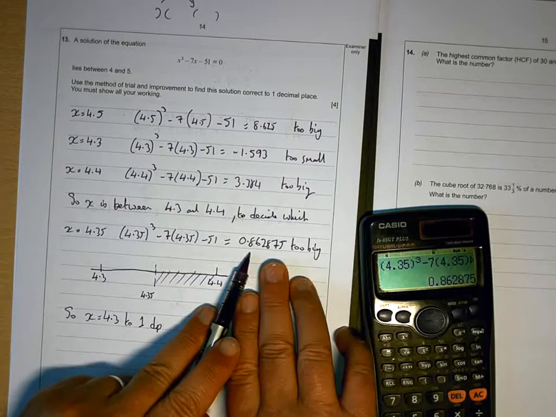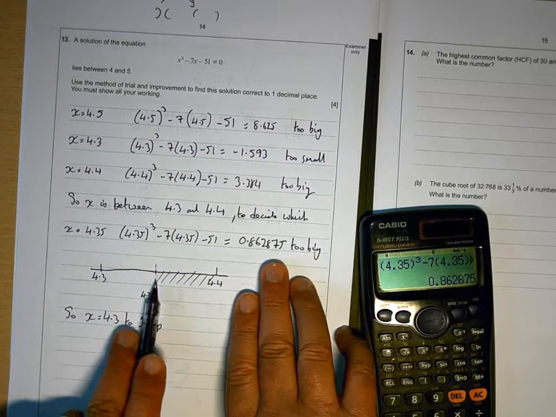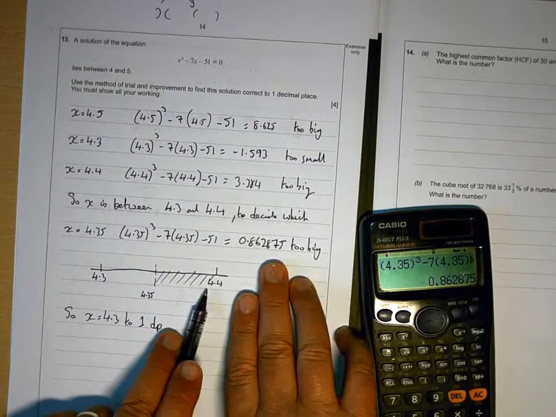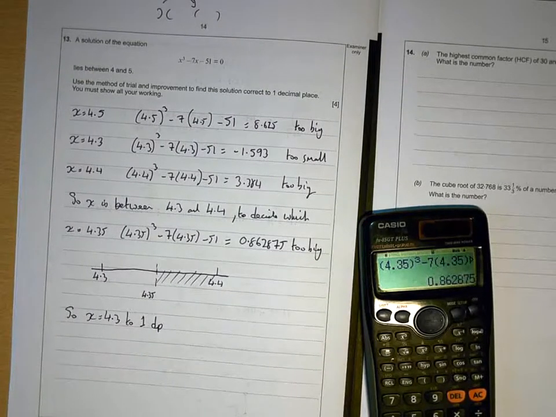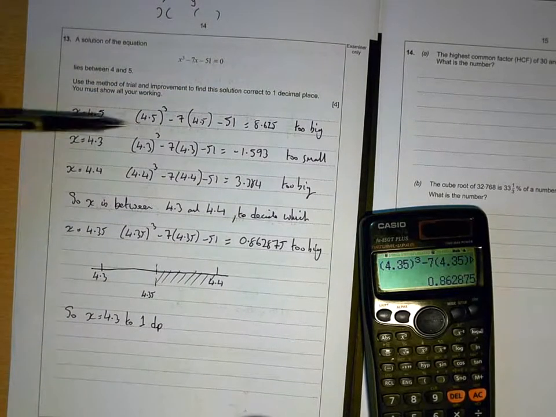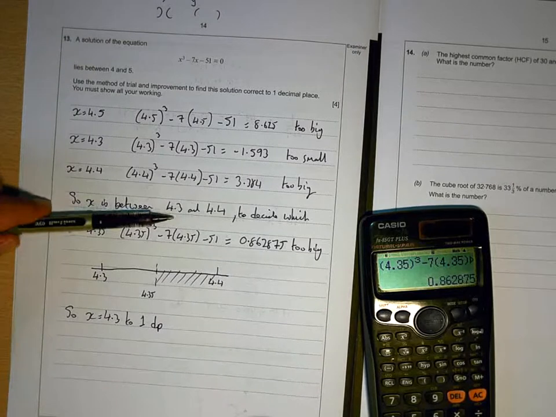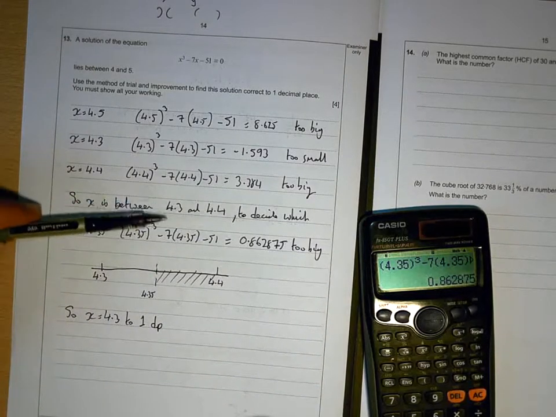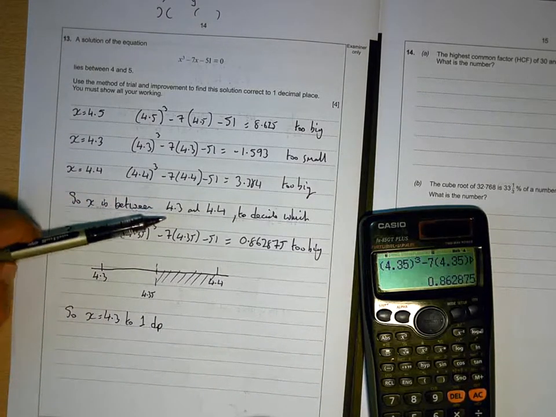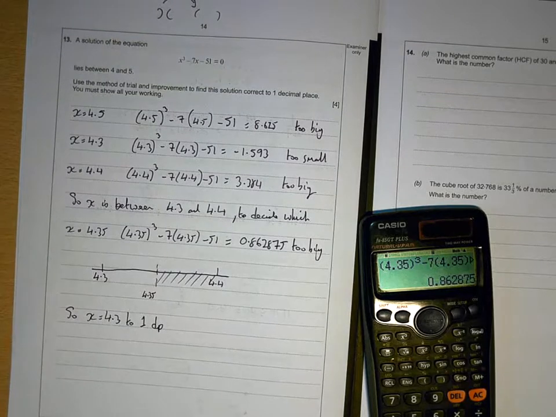If that had been negative, too small, then that would have knocked out all of those, and any value that side rounds to one decimal place as 4.4. So to get those marks, 1 mark would be for any correct plugging in. 2 marks you'd get if you got down to saying it's between 4.3 and 4.4. But to get the extra 2 marks, you have to do that extra step to decide which one of them it's going to be.